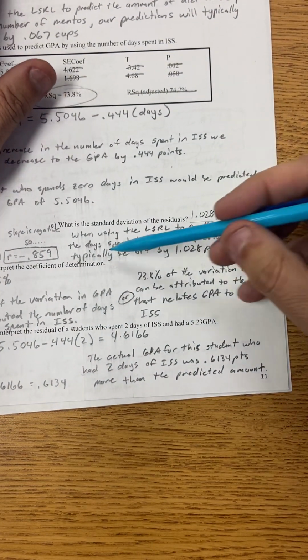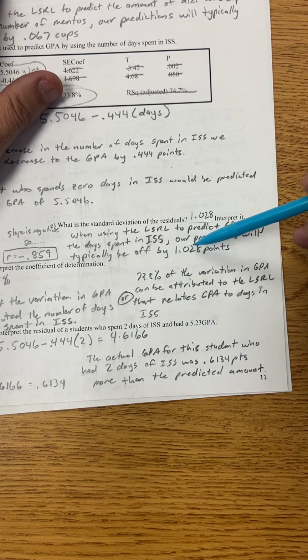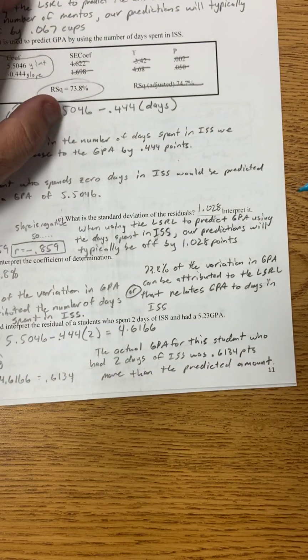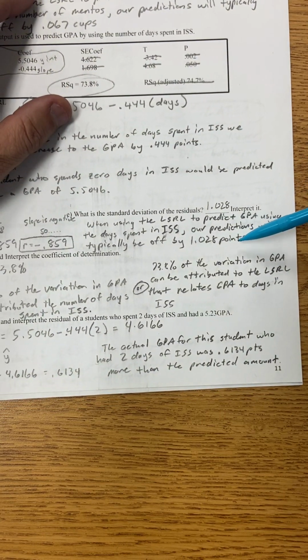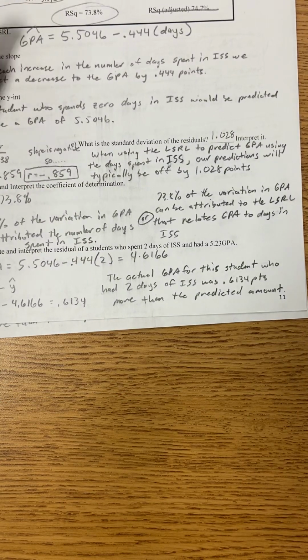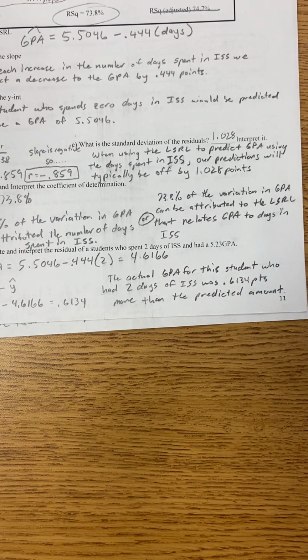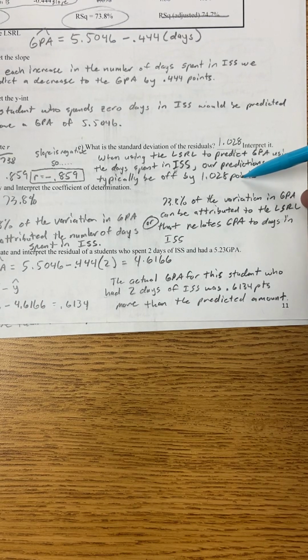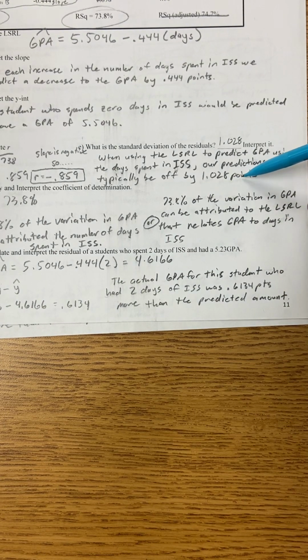But our predictions will be typically off by 1.028 points. And there's not much else you can do for units on GPA. A decrease of our GPA by 1.028 would be fine as well. But you just want to try to get the y units into the standard deviation of the residual.